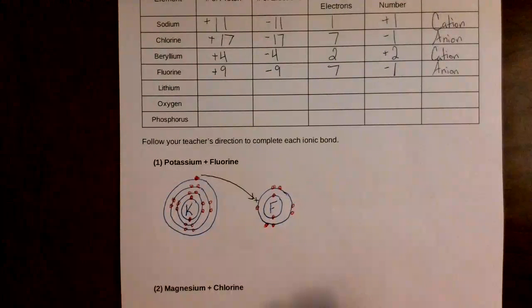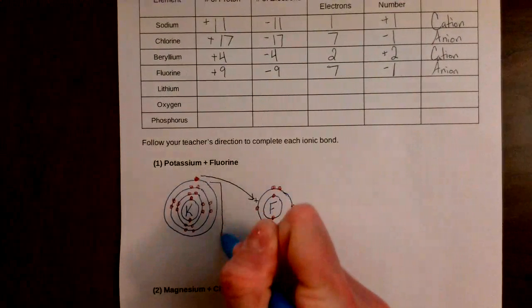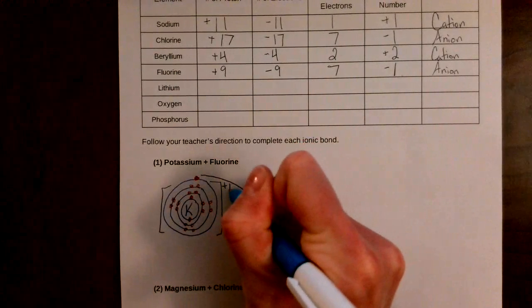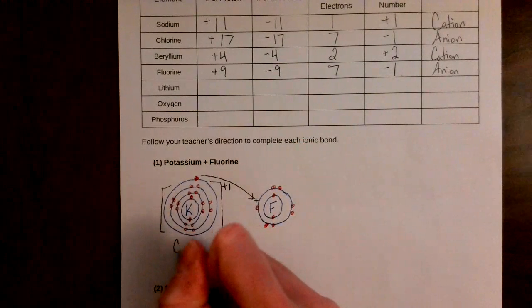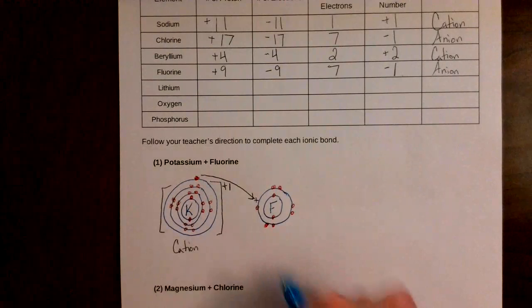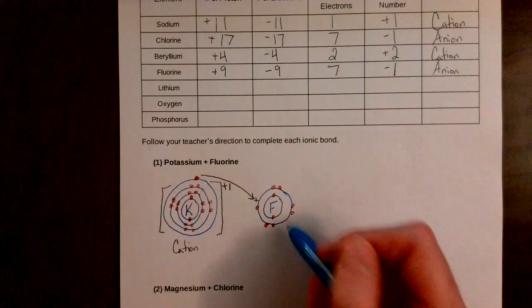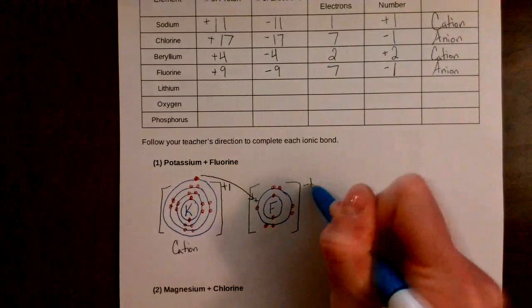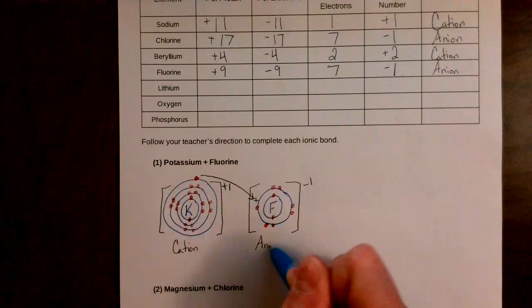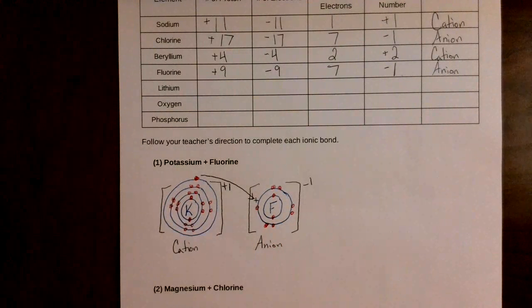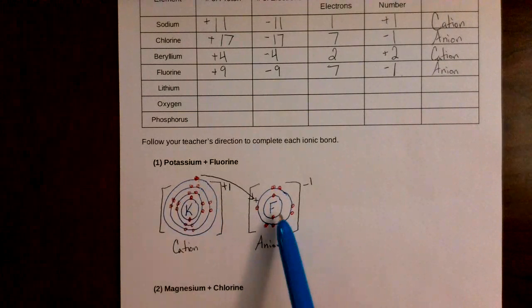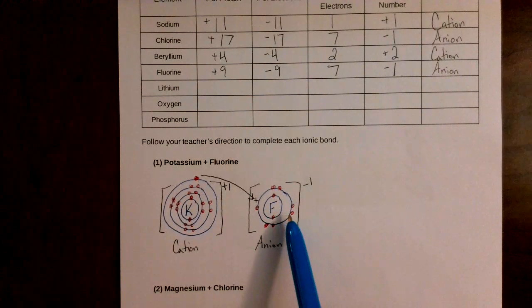When it gives its electron to fluorine, it now becomes an ion. It loses an electron. It's losing a negative, making it a +1 charge, and that's now formed a cation. Fluorine has now gained an electron. If it's gaining a negative electron, the atom becomes more negative, and it now becomes an anion. Both elements are now stable. Both elements look like a noble gas. Potassium losing an electron, looking now like argon. Fluorine gaining an electron, now looks like a neon atom.